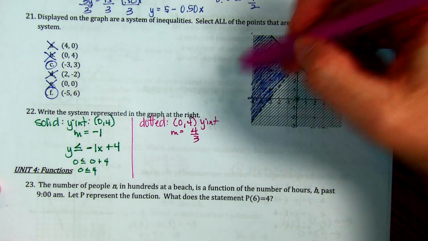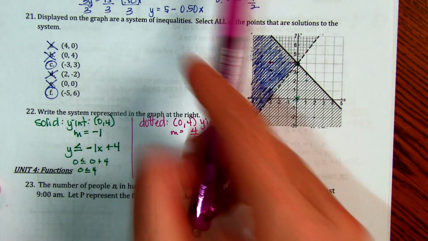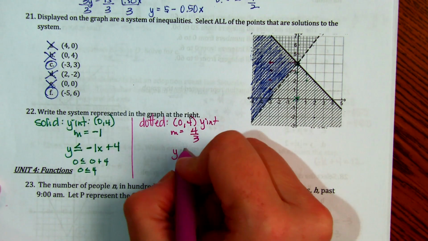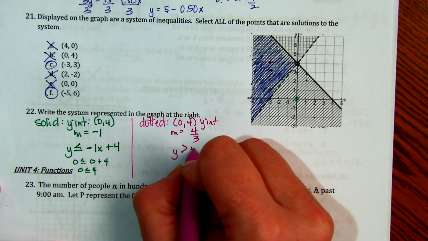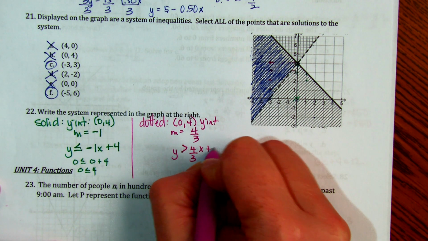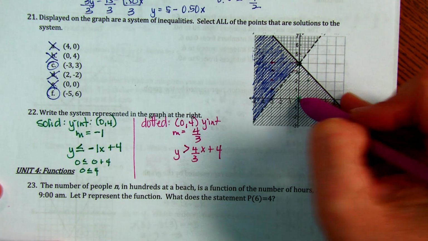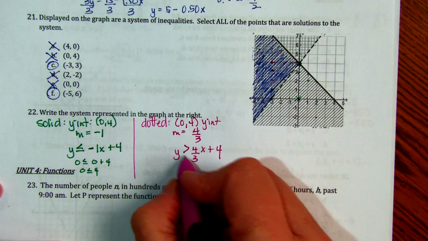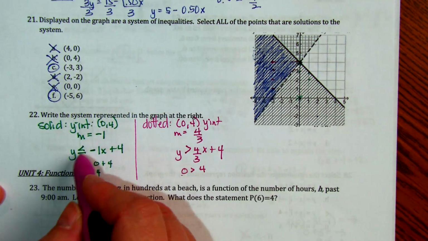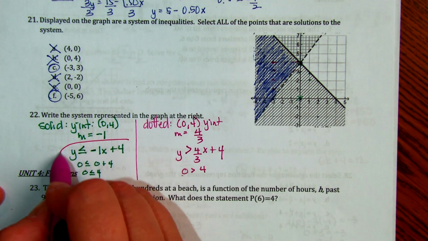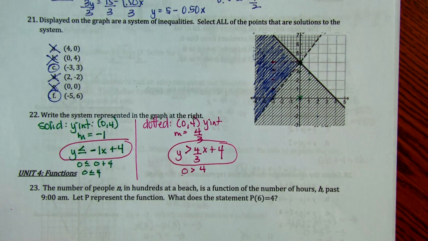And I know that from this line, the shading is greater than that. So I know y is going to be greater than my 4/3 x plus my 4. So let's check it. If I plug in (0, 0), it should not be true. Is 0 greater than 4? It is not true, so I know that this is my system. That inequality and that inequality.